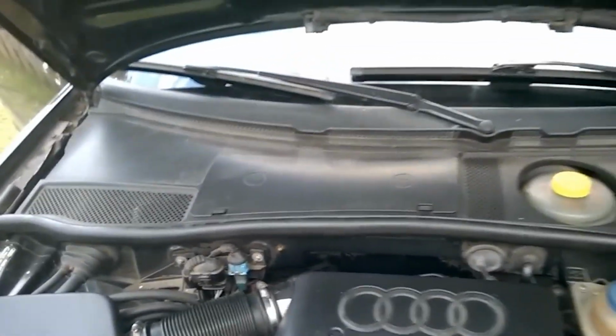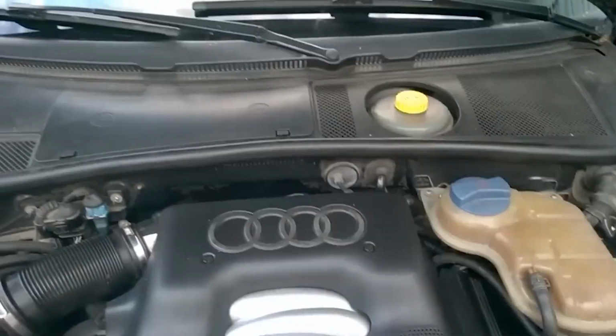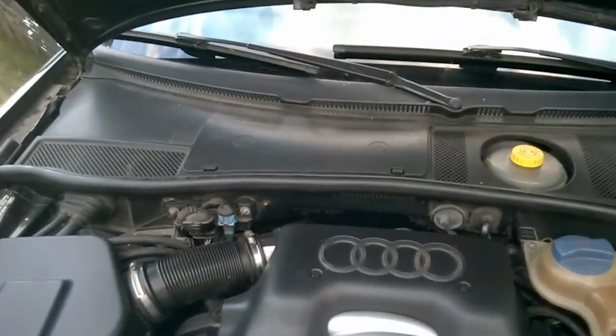As you can see, there is nothing difficult about replacing the engine and cabin air filters yourself.